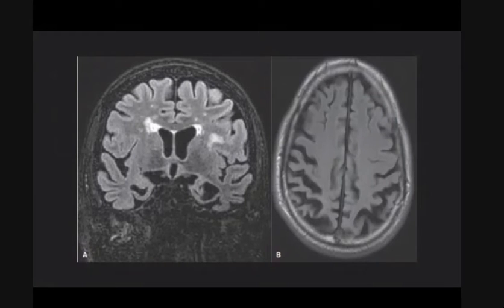So the image on the radiographic right shows a coronal T2 FLAIR image showing atrophy of the temporal lobe with prominent sulci, and the image on the radiographic left shows an axial T2 image showing atrophy of the parietal lobe. These are the lobes usually affected in Alzheimer's disease.